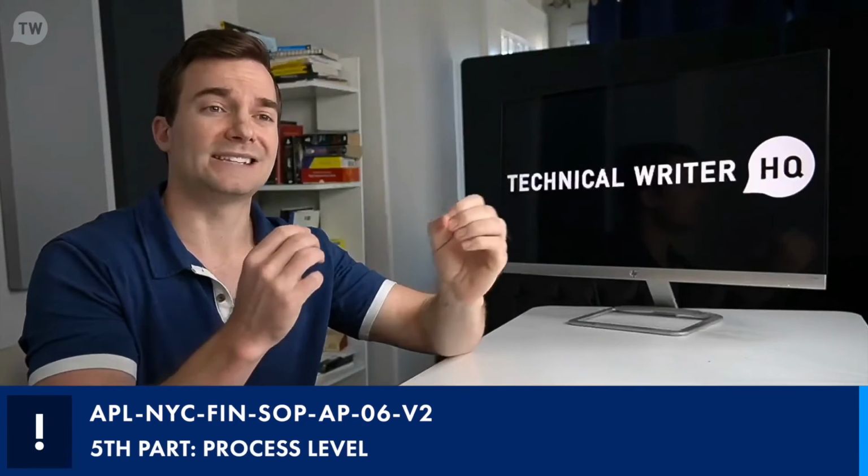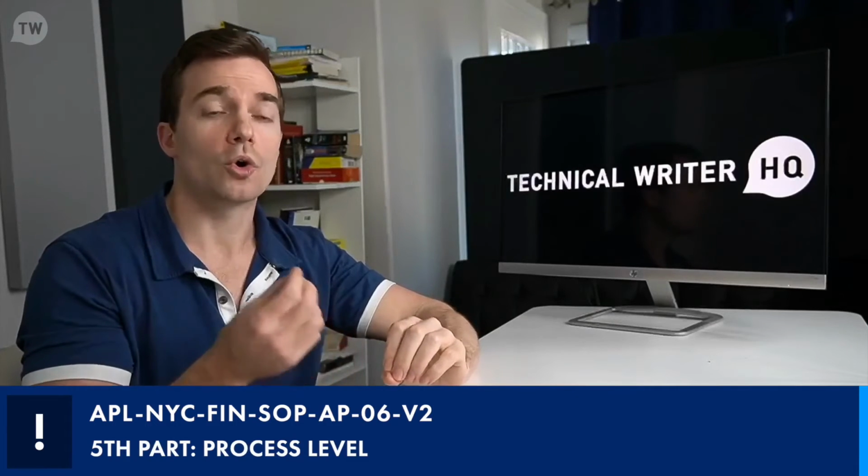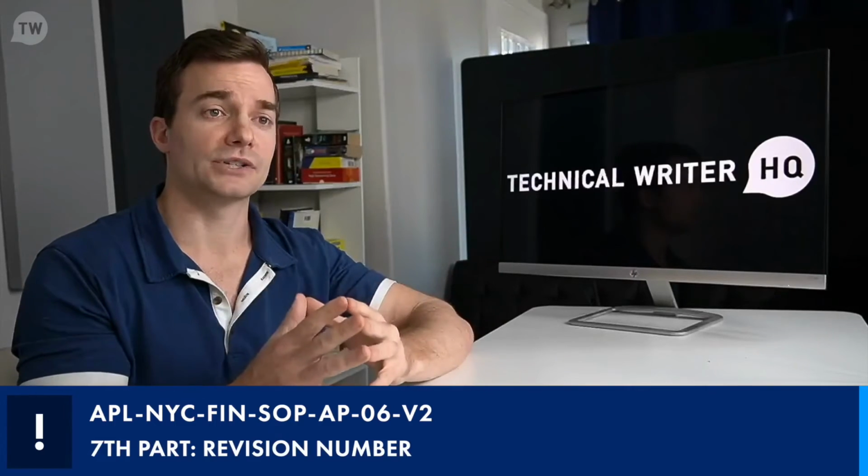The fifth part of the document number could indicate the process level. For example, AP for Accounts Payable or AR for Accounts Receivable. And the sixth part of the document number could indicate the procedure level, which would be a sequential number for each procedure. The final part of the document number could indicate the document version and use a revision number such as V1 for the first version or V2 for the second version, and so on.